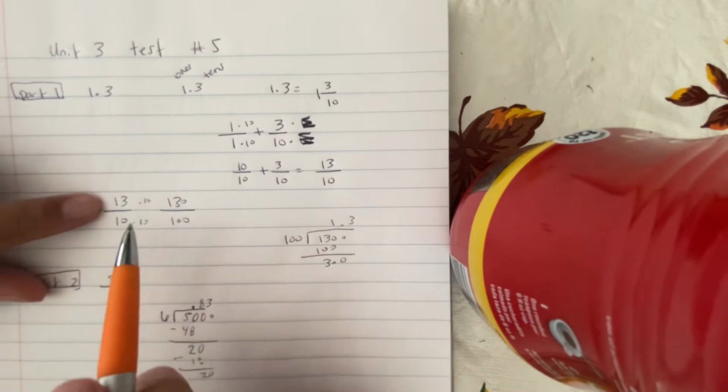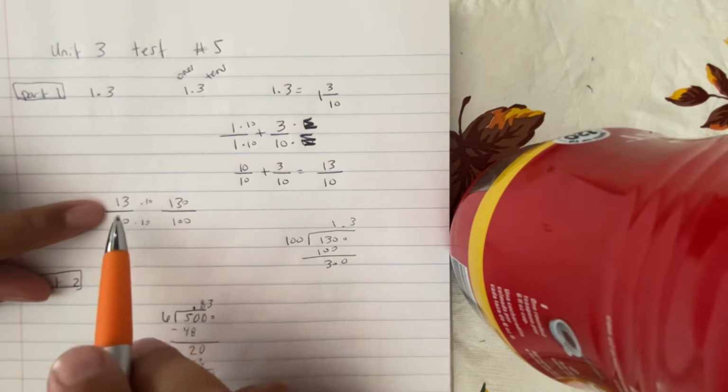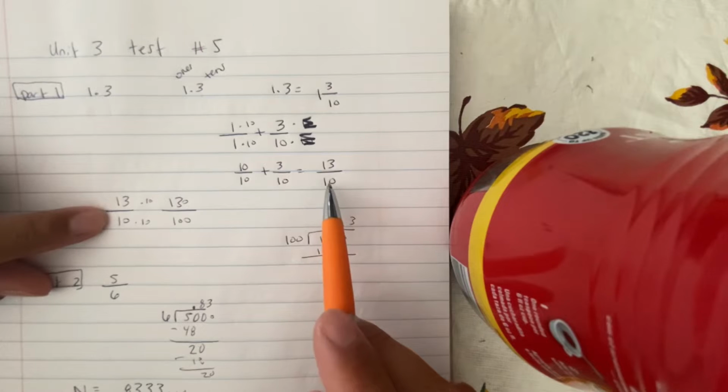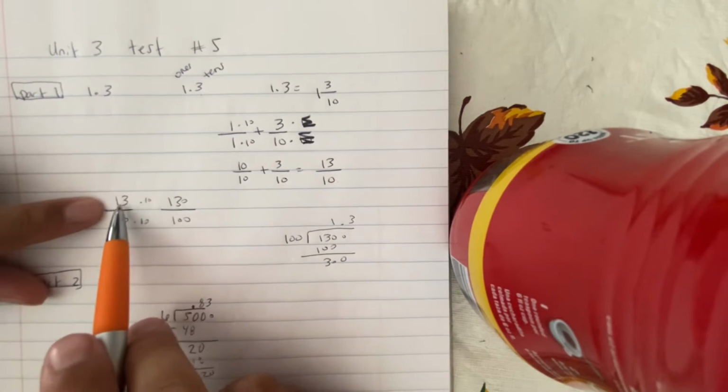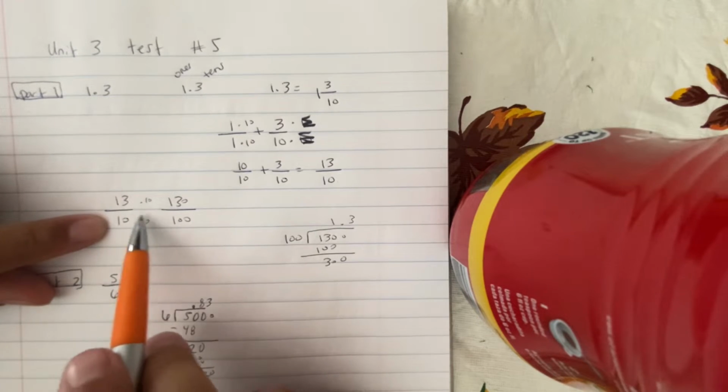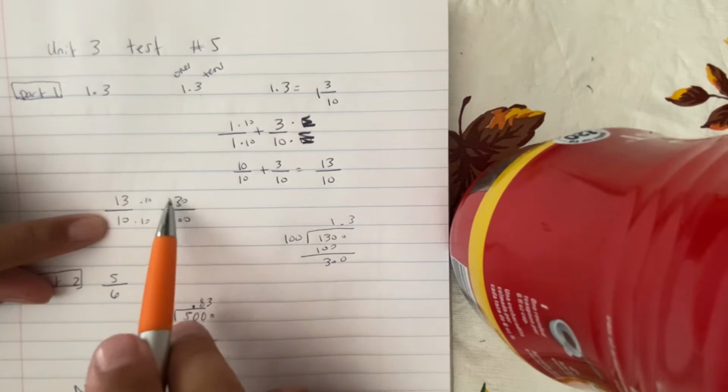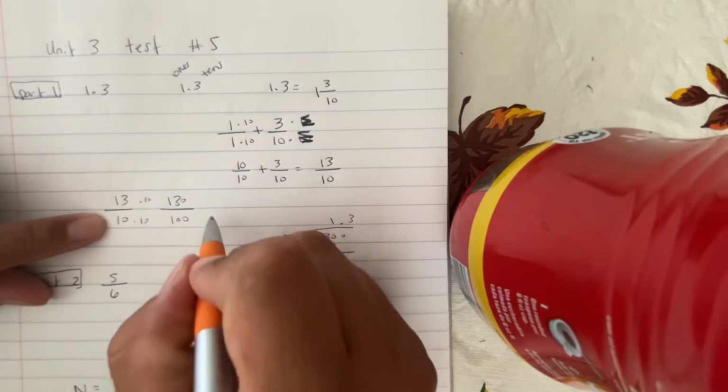And to convert it into a percentage, since it's already a power of 10, we can create it into a percent, which is over 100. So we do 13 times 10 and 10 times 10 because we get to get the 100. So we get 130 over 100, which is 130%.